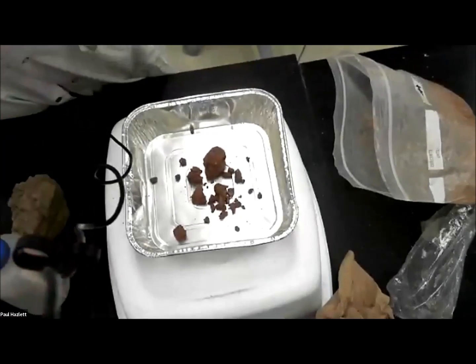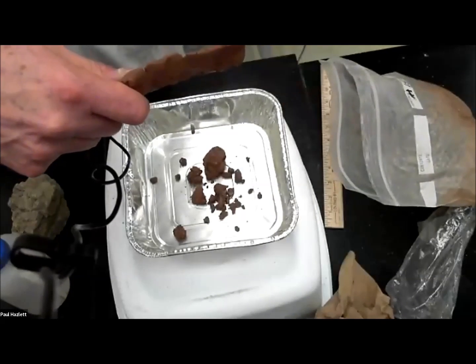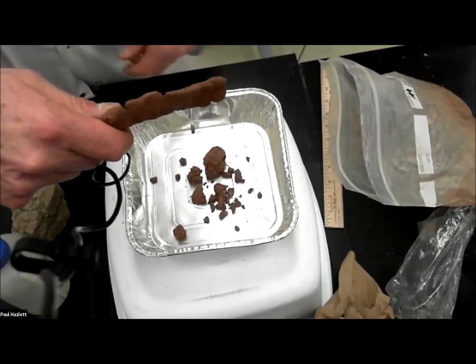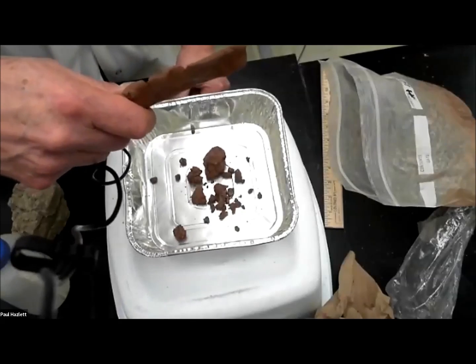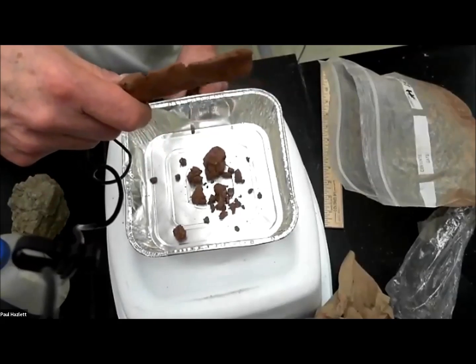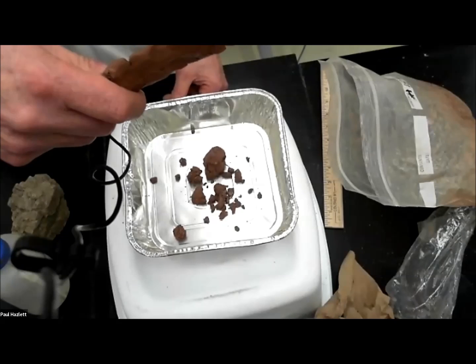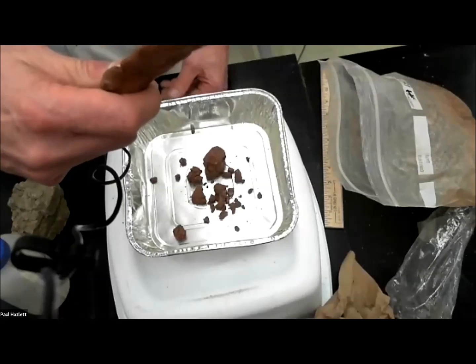If I measure it, it's actually greater than 5 centimeters. So we move right to the right side of the key, and we'll go through that. I know you can't see the key and the sample at the same time, but you're into the clay class because you have so much clay in the sample, okay? So that's the ribbon test. That's a really good ribbon.